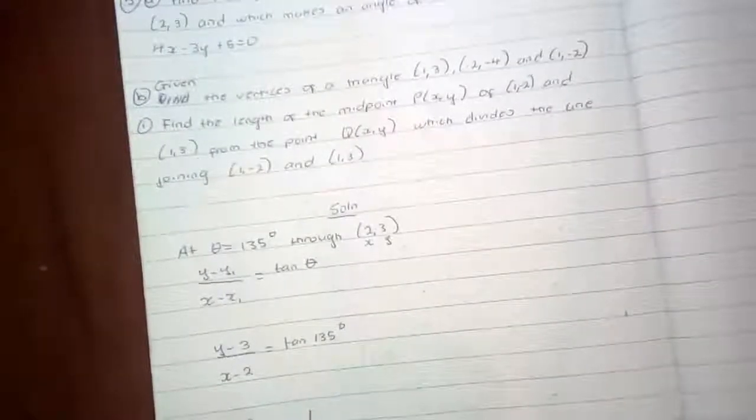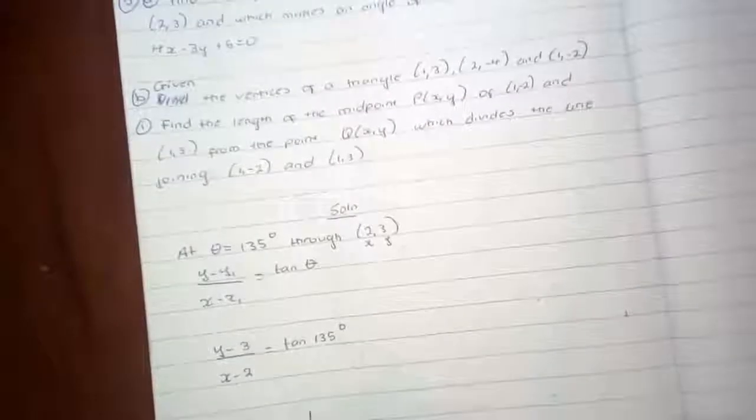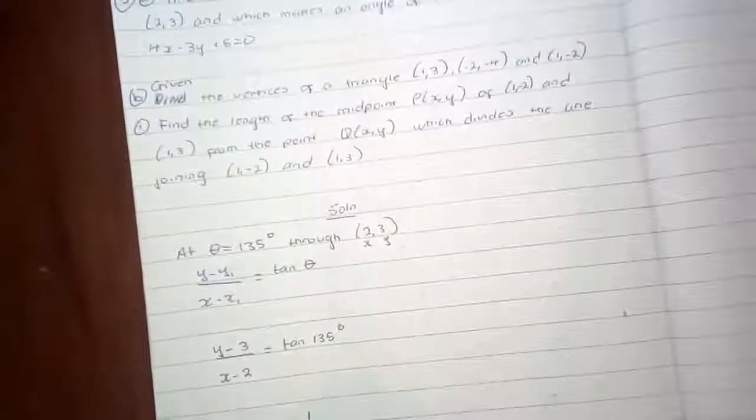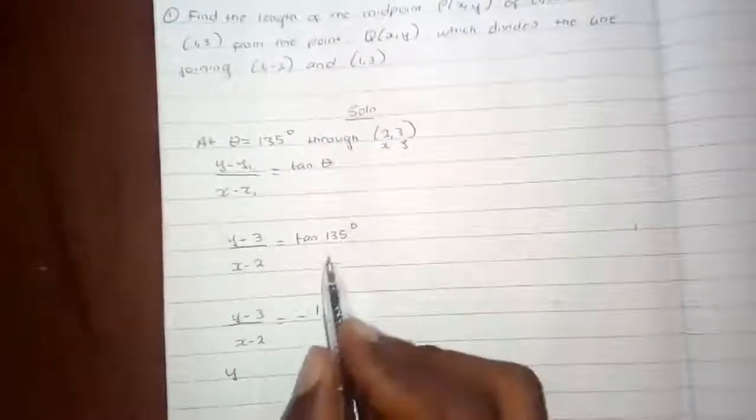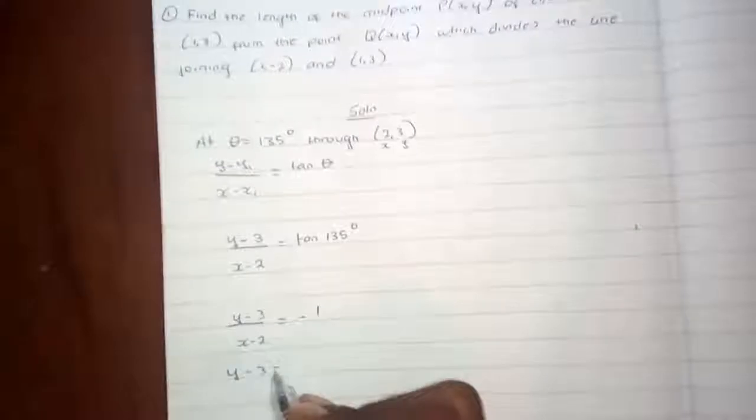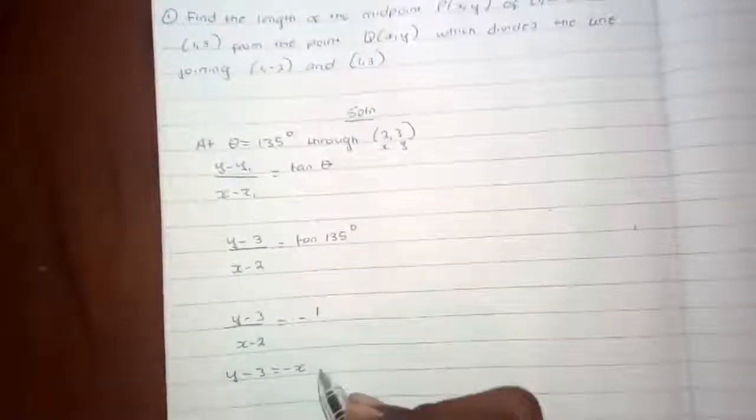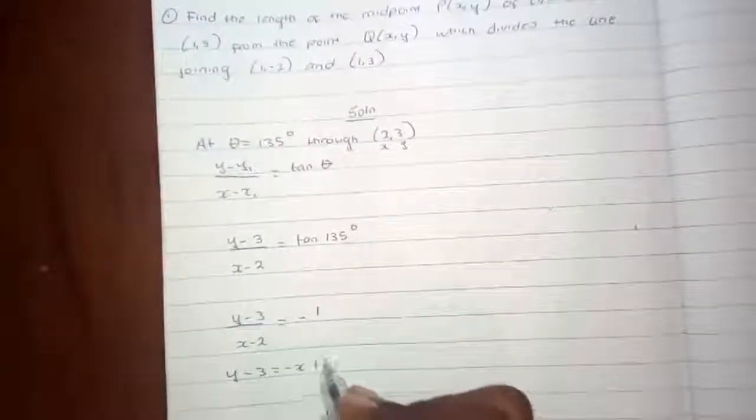Now, tan 135 degrees equals -1. Solving this, we'll have y - 3 equals -x + 2. Now making y the subject, y equals -x + 5. And this is for the equation through the angle.